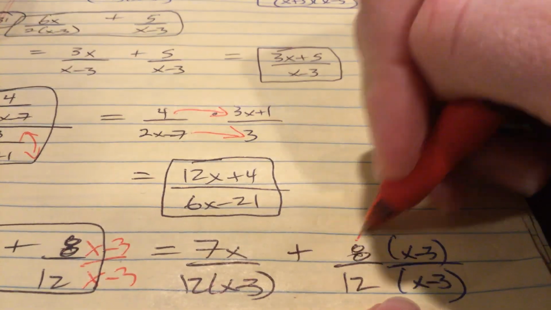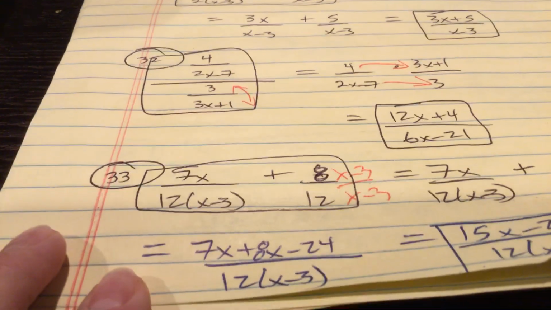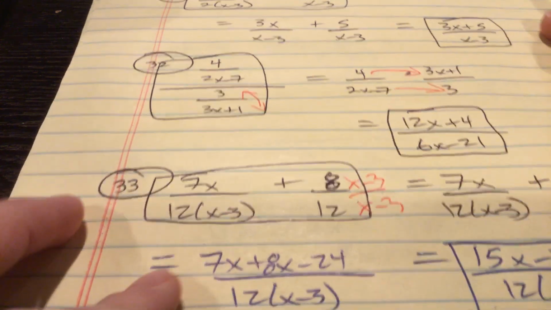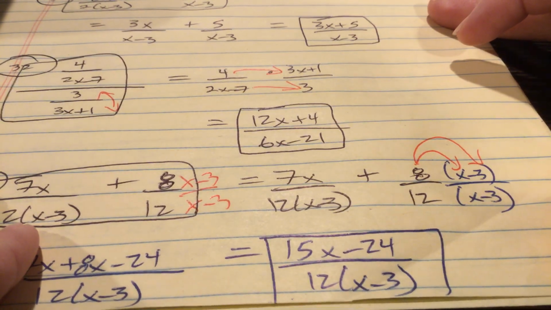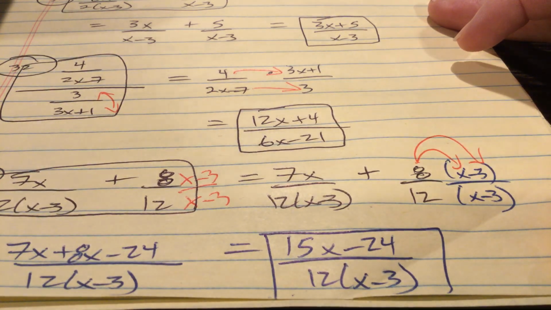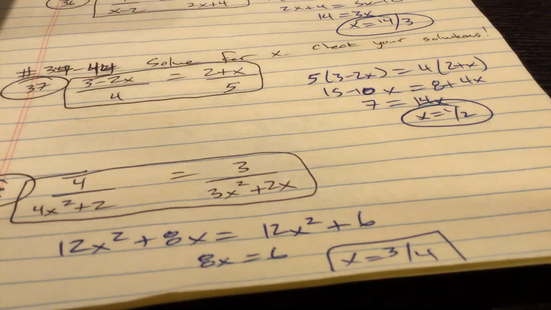Little distribution time. It's going to be 8x minus 24 that I'm adding to 7x. My common denominator is 12 times x minus 3, leaving me with an answer of 15x minus 24 over 12 times x minus 3. Yes, you could divide everything by 3, but for this purpose, you can just leave your answer like that. All right.